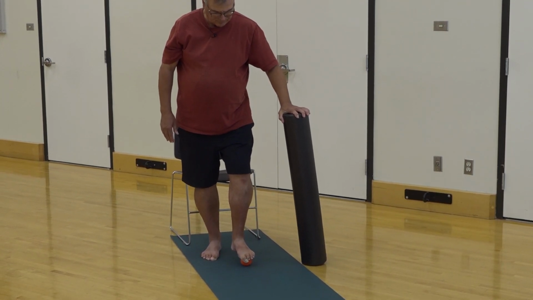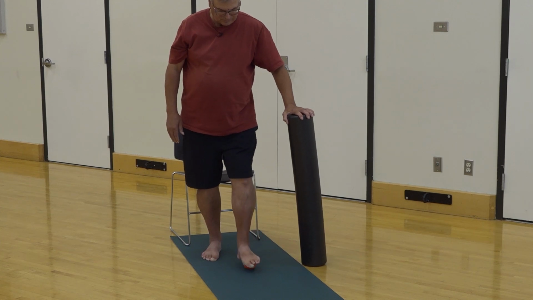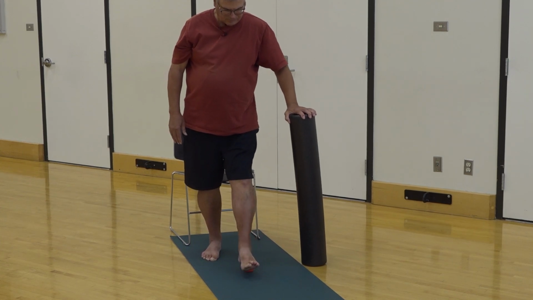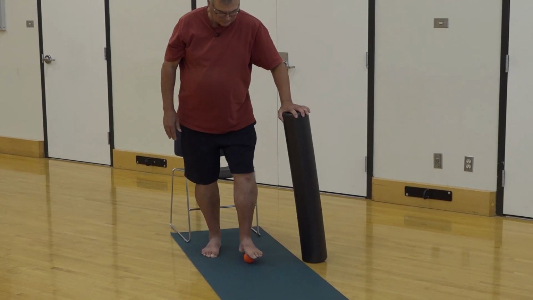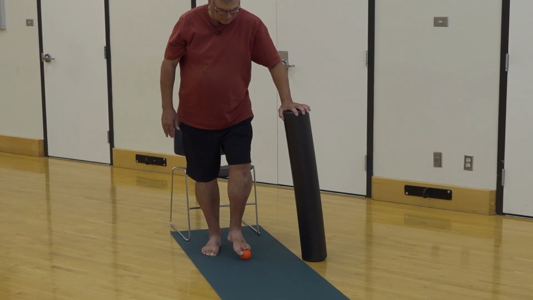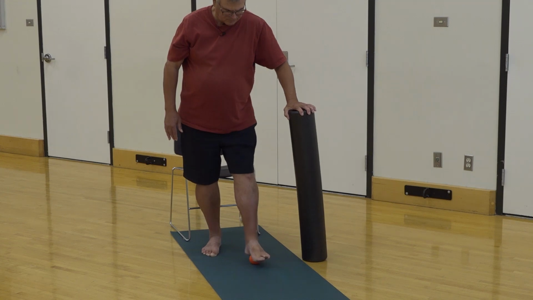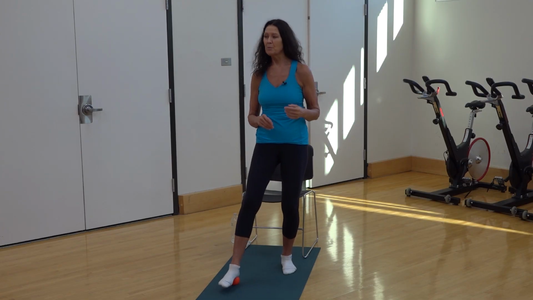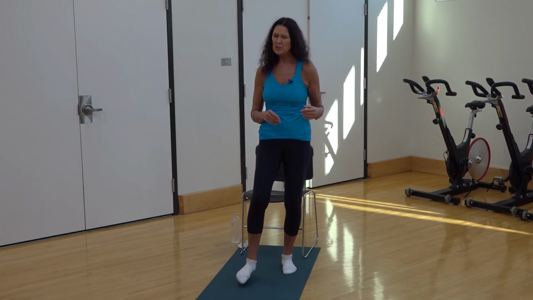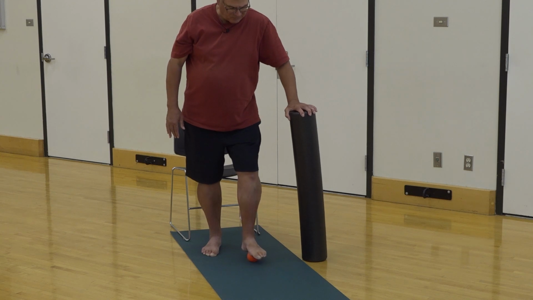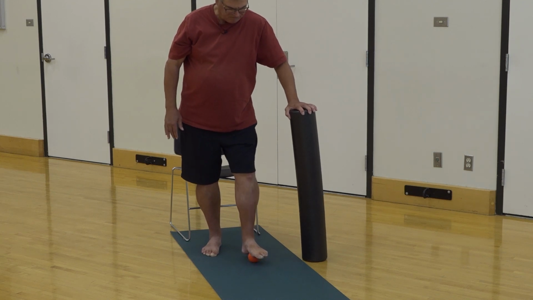Just roll it all over the place, applying pressure. So under the heel, in the midfoot, underneath the toes. And it's okay if the ball scooches away, that's normal. Sometimes when we're applying pressure, it just takes off. I feel some benefit from this. This is nice. Already, good.